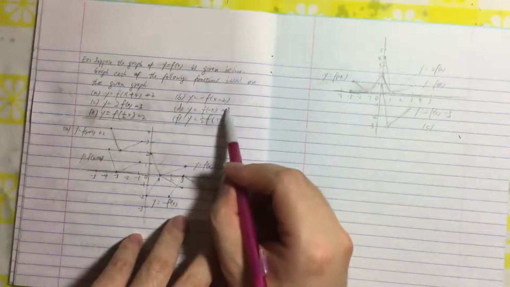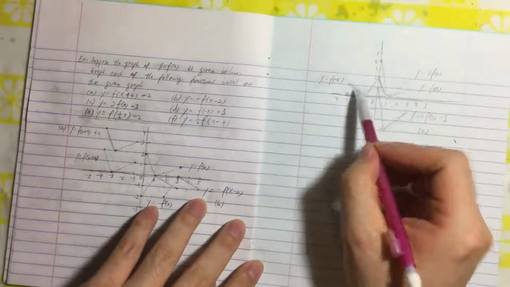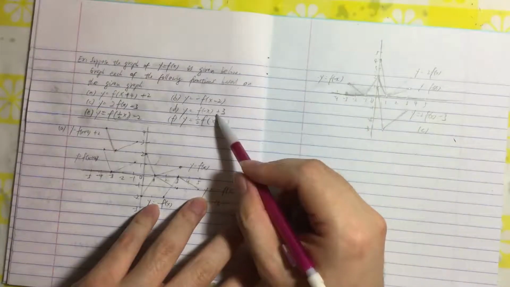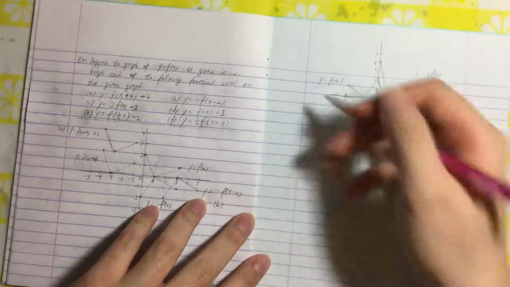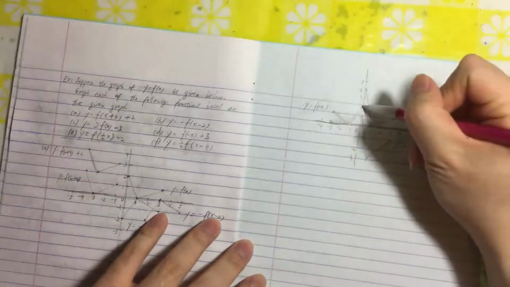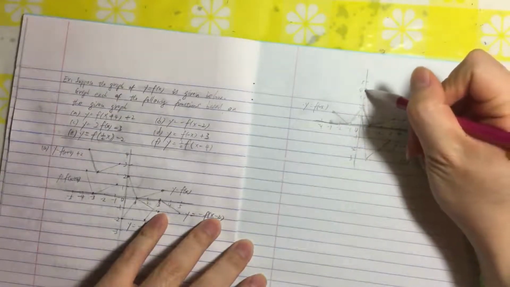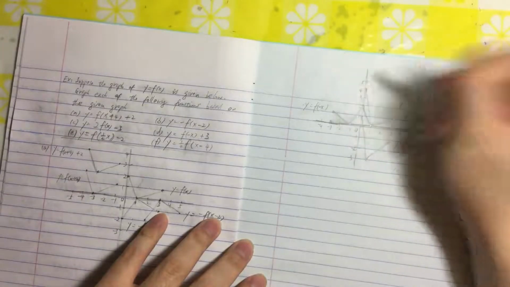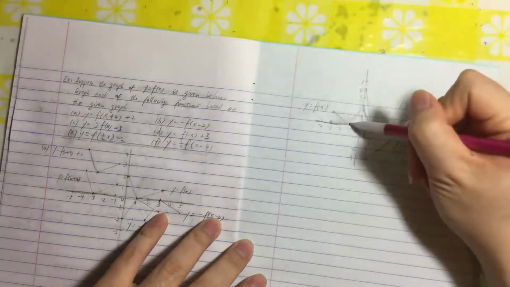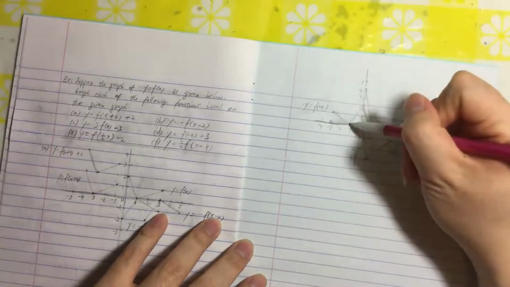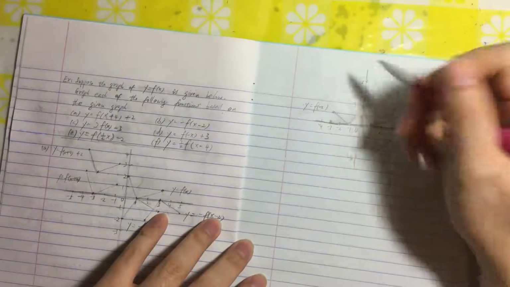Next, when I add 3 to the function, I shift this graph 3 units upward. So at this point, the y coordinate is 2. If I shift it upward by 3 units, 1, 2, 3, it becomes 5. This point, the y coordinate is 0. If I shift up by 3 units, it becomes 3.